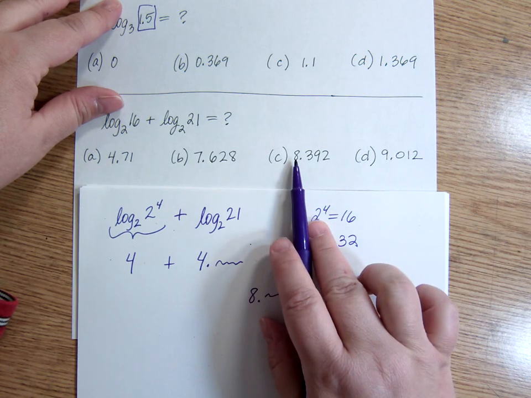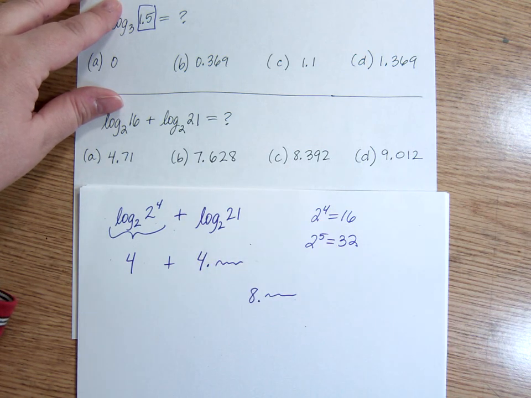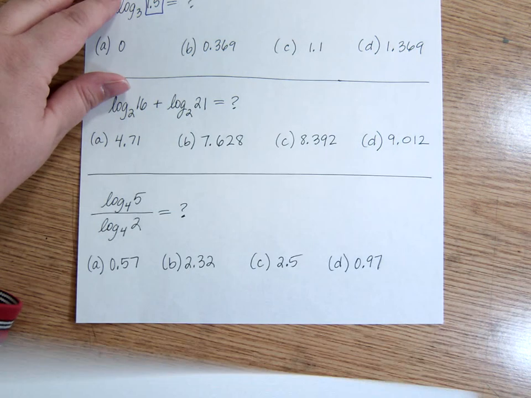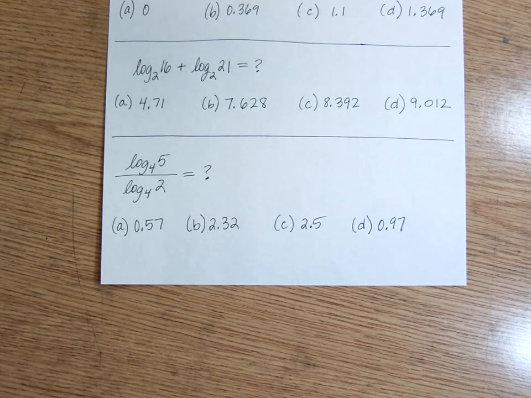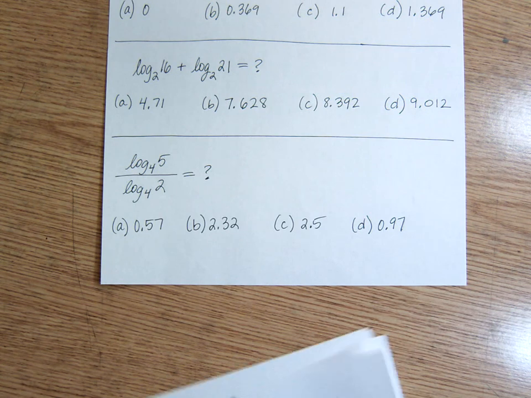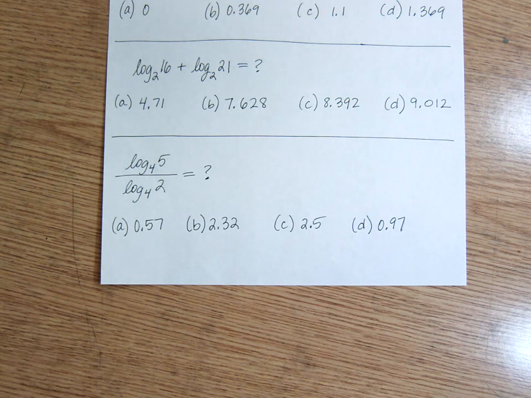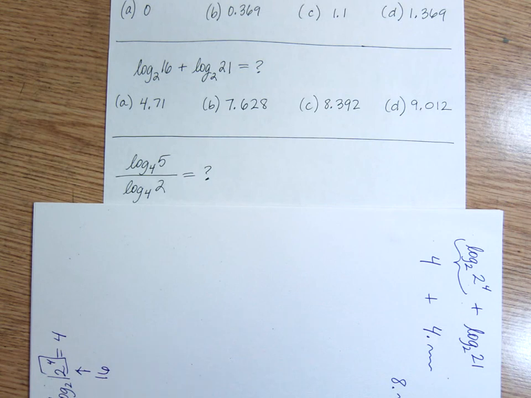Next. Log base 4 of 5 over log base 4 of 2. Okay. Log base 4 of 5.